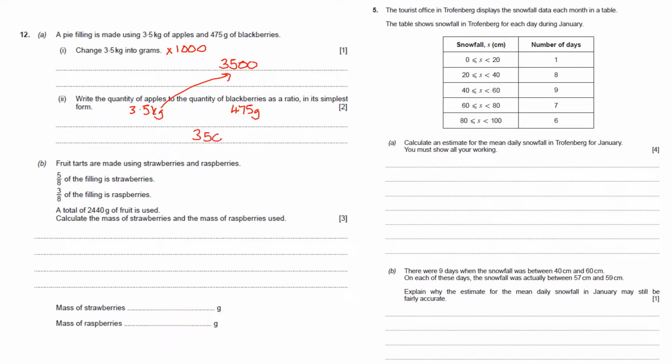So 3,500 to 475. If it asks you to simplify or to write it in its simplest form, you've got to divide both, like you would simplify a fraction, divide them both by the same number.